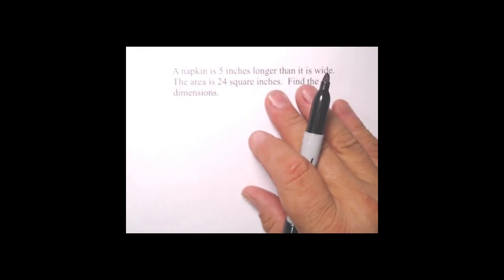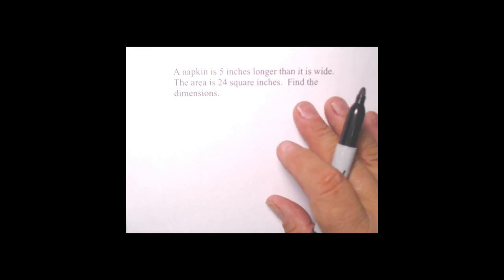Okay, let's see if we can get this to come back in focus. There it is. Okay.